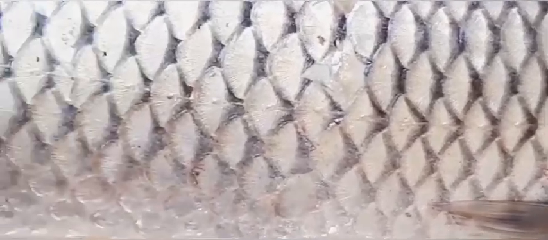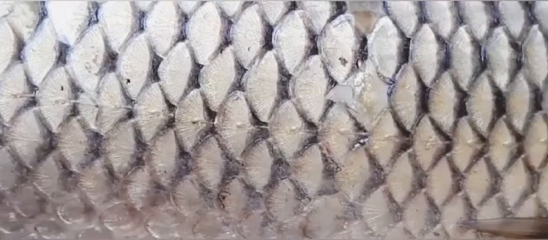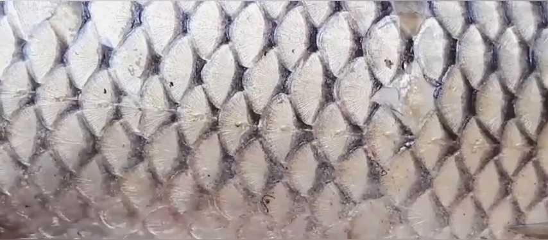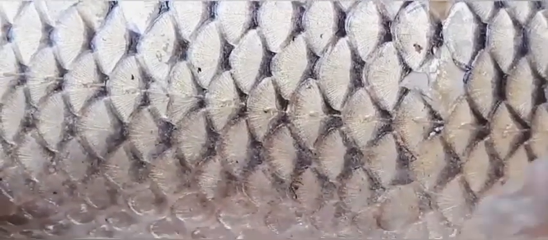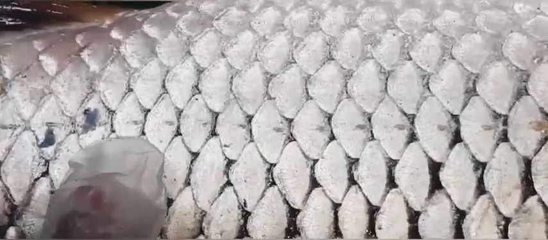Fish generally do not have ears or other organs to sense their predators, and this is the lateral line system. There are two lateral line systems, one on this side and one on that side.